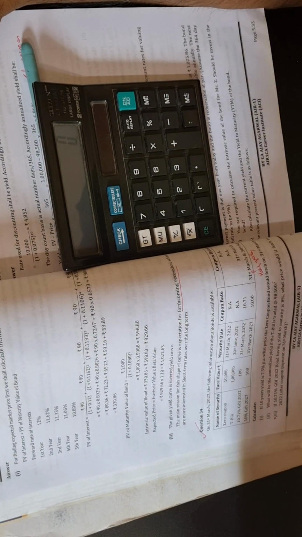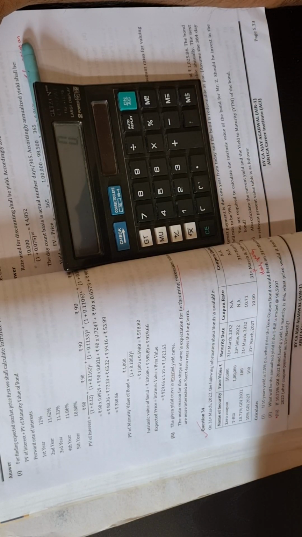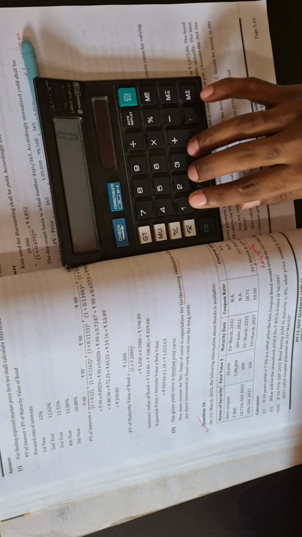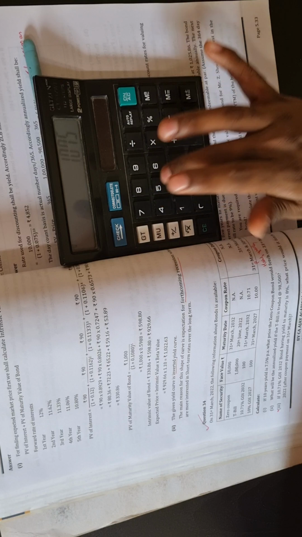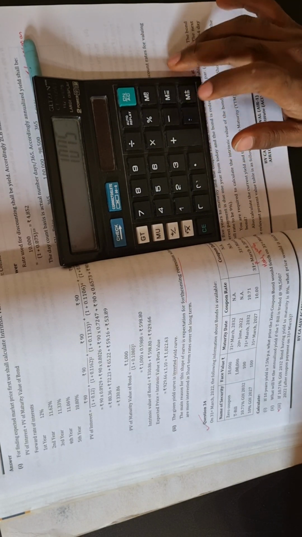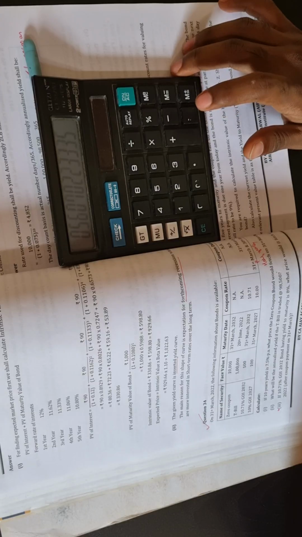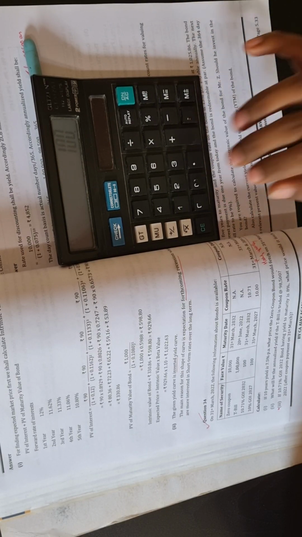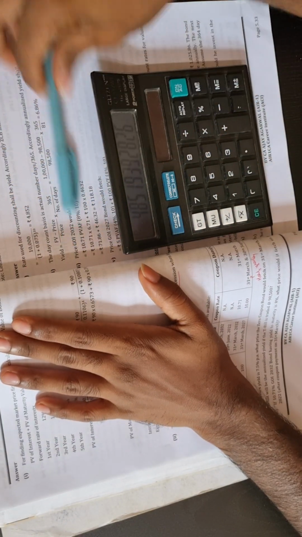Face value, redemption value into the PVF for the redemption period. Sorry for that. If yield is 7.5, 1.075 to the power of 10, and we multiply by 10,000. How much are we getting? 4851, 4852. Okay, it's the same.